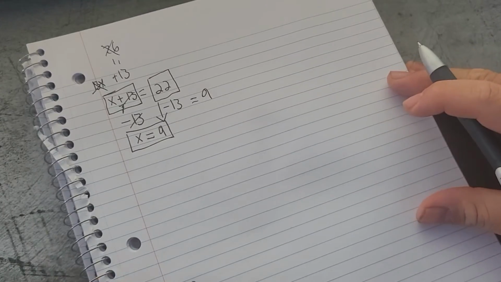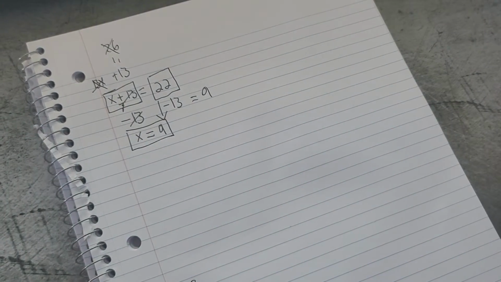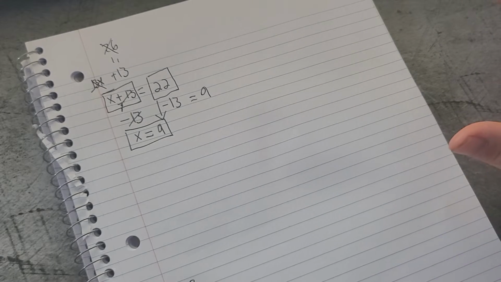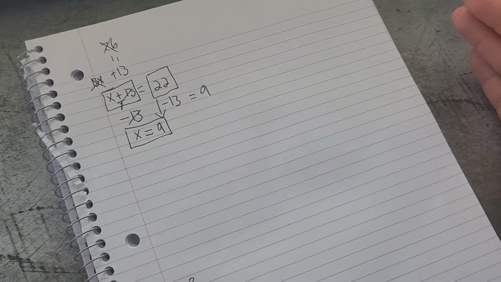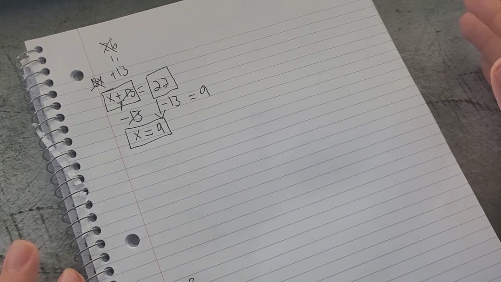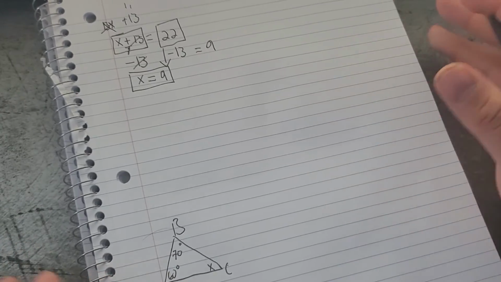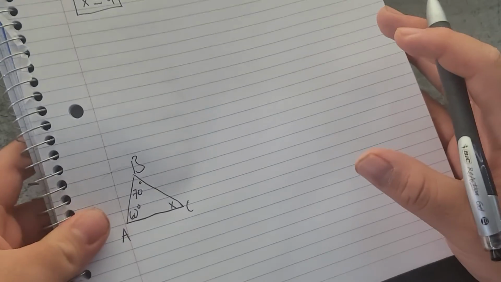So chunking in this case just broke the question into a couple of parts, and you're able to attack it a lot easier. You're able to look at particular steps that you can tackle one at a time. Here's a little bit more of a complicated question.